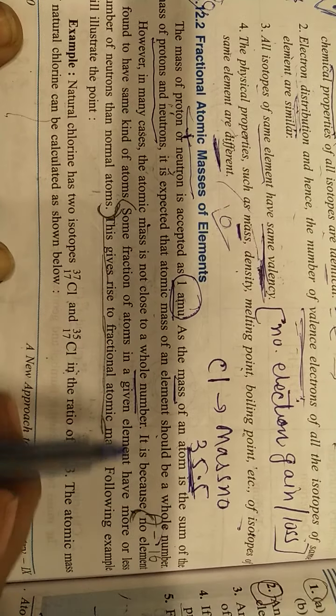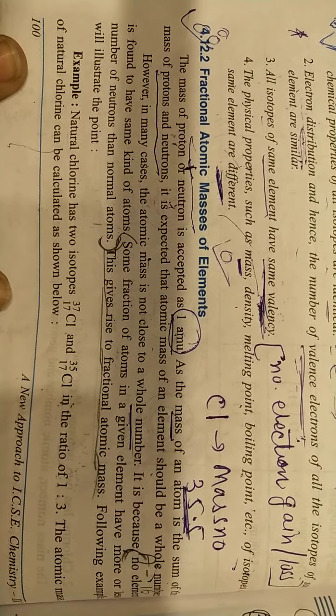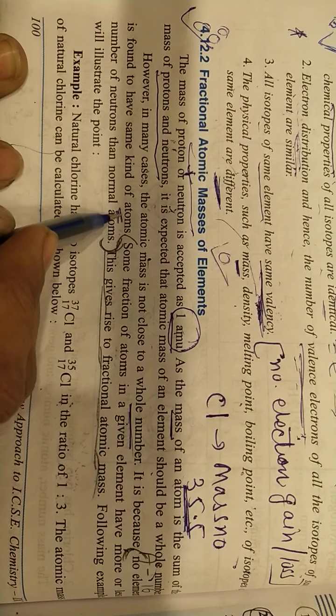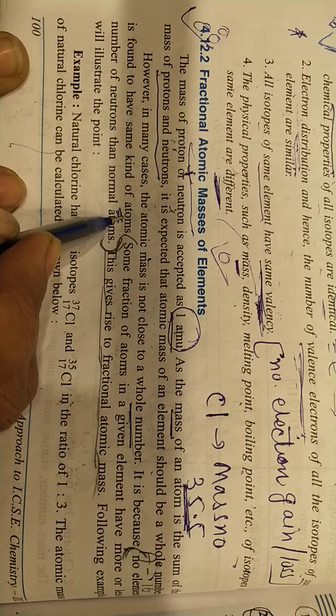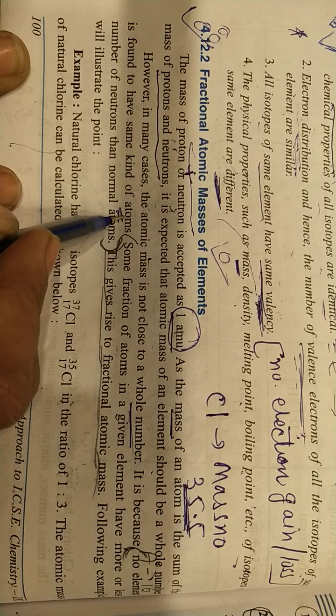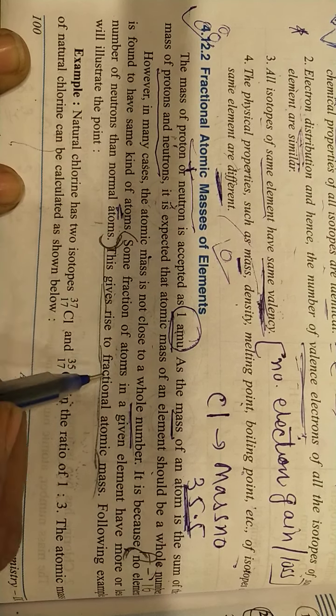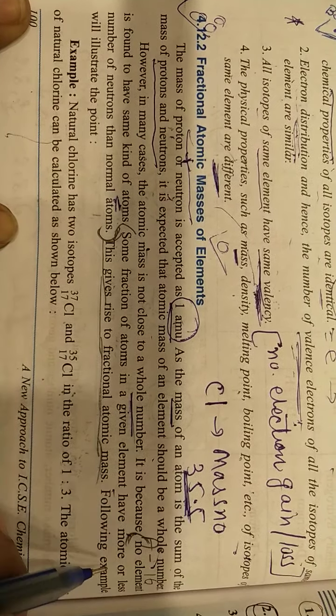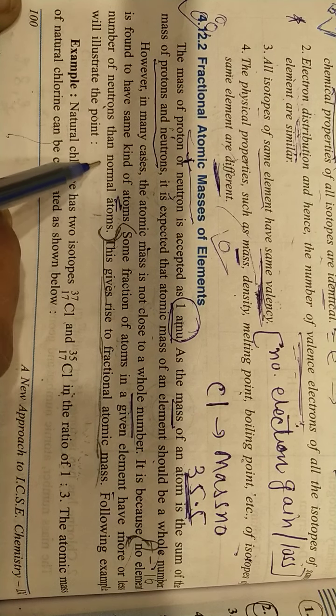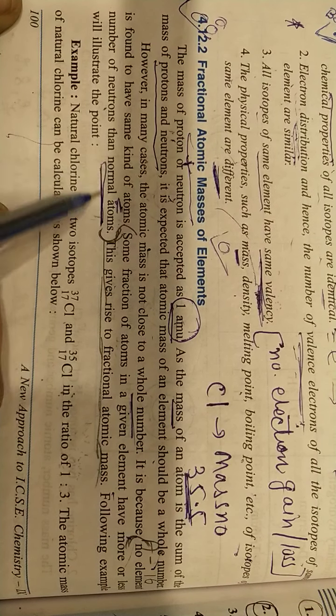It is because no element is found to have only the same kind of atom, because they have isotopes. Some fraction of atoms in a given element have more or fewer neutrons than the normal atom.